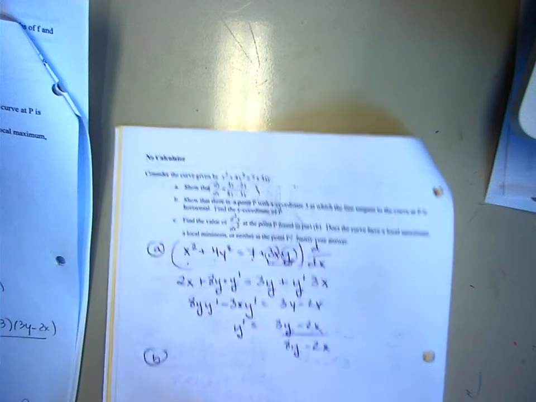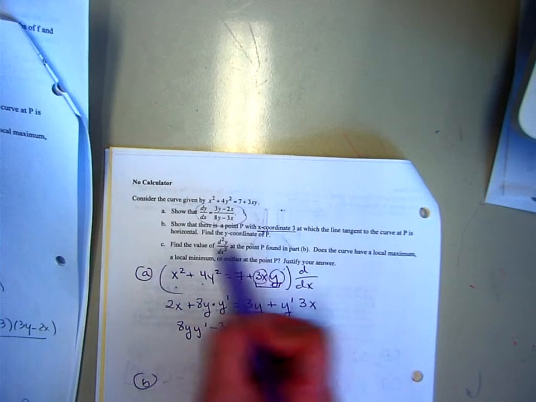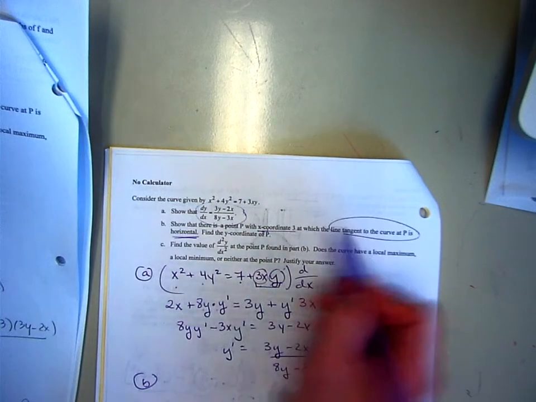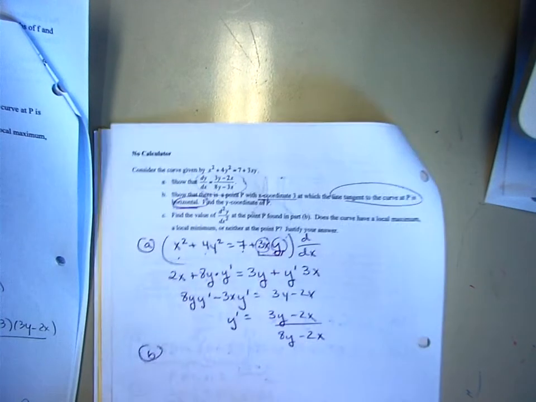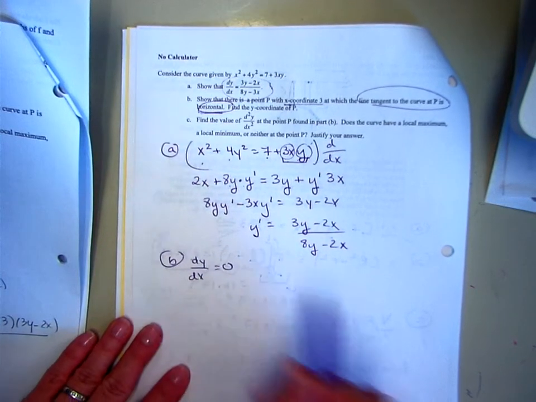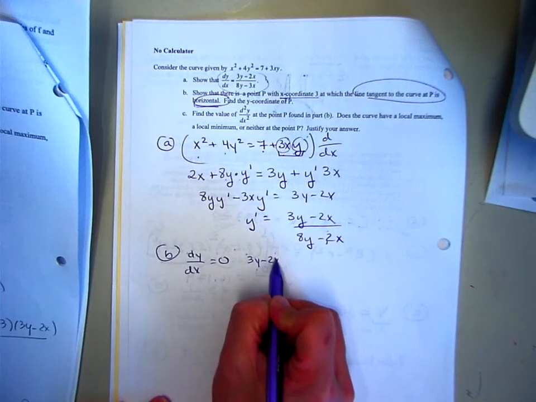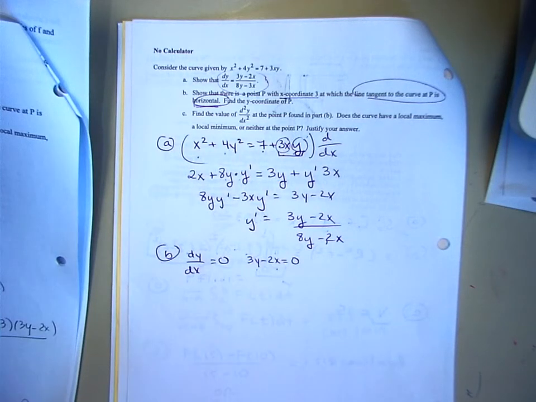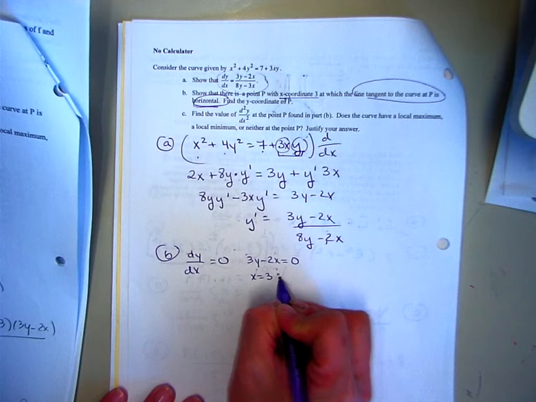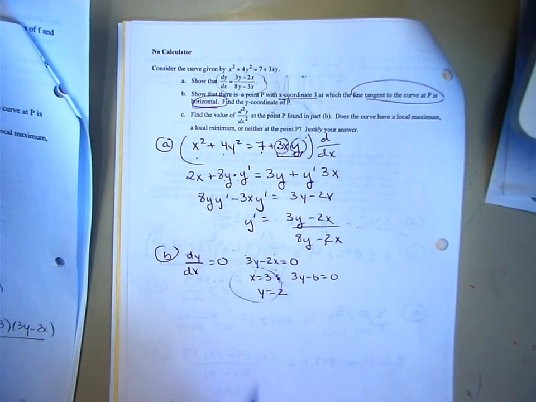Show that there is a point with x coordinate 3 at which the line tangent to the curve is horizontal. As soon as you hear that word horizontal tangent, you should be thinking that dy/dx, the slope, is 0, and because this is a fraction, the only way that can occur is really when the top is equal to 0. 2y minus 3x equals 0. Okay? They want to know what happens when x equals 3. So when x equals 3, you end up with 3 minus 6 equals 0, so y is equal to 2. So this is the point that you come up with.